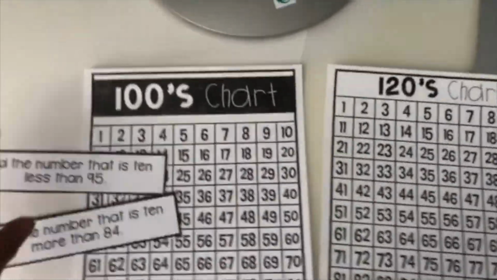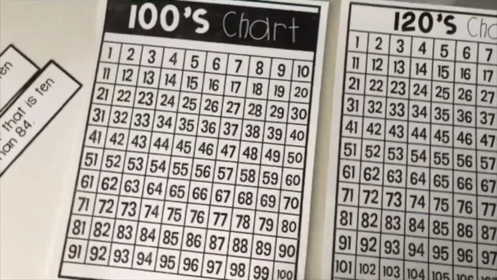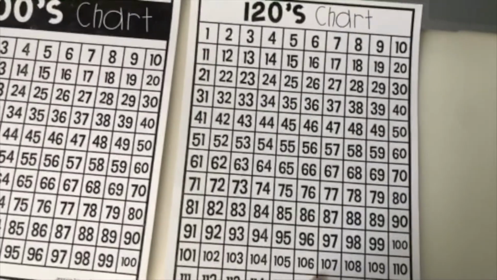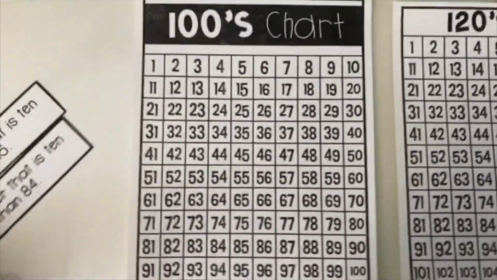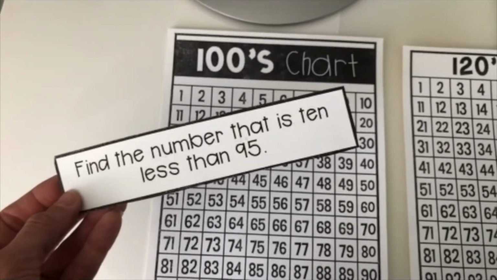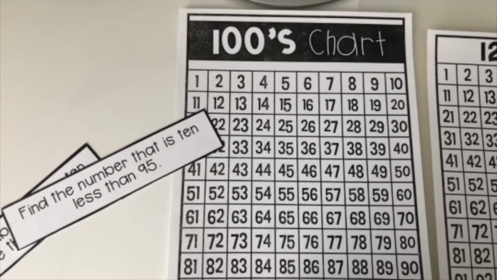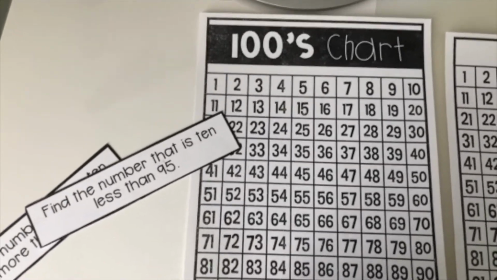For example, as you see here, we have two different hundreds charts. One goes up to just 100, and the other one can go up to 120. The riddles that you would use, for example, would be along the lines of, find the number that is 10 less than 95. They would just start from 95 and then count 10 up from there.